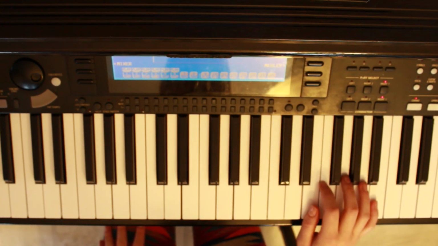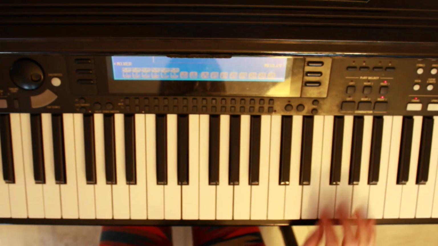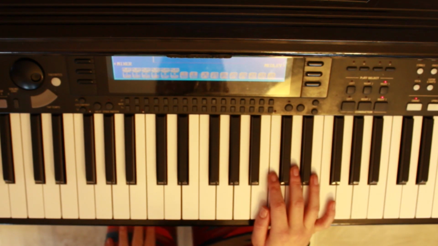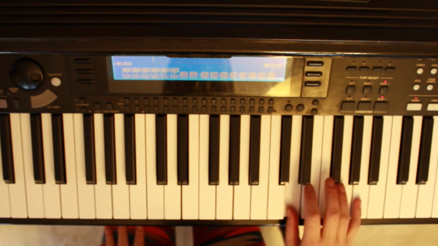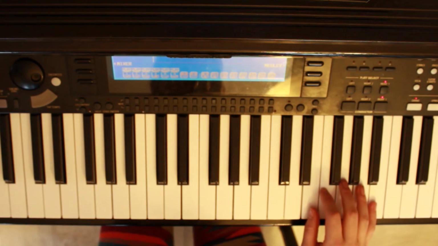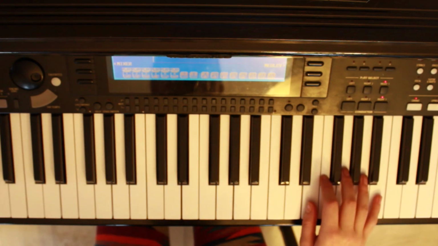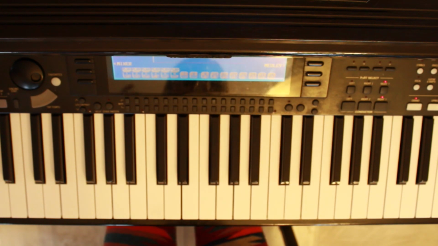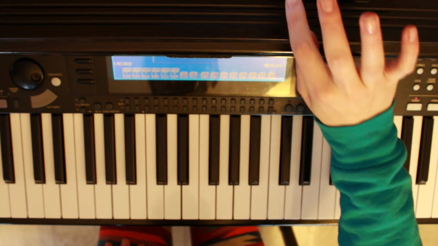So that means the turn has to happen right before the beat. I'll show you a little slower. So here's our beat. Hear how the extra E and F happens just a split second before that beat. And all of the turns in this piece work that way.